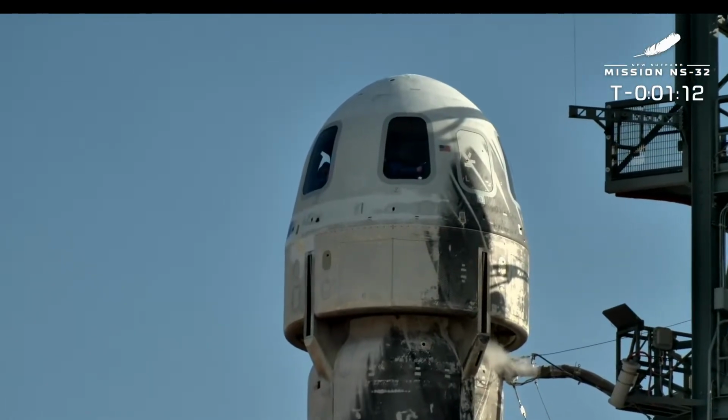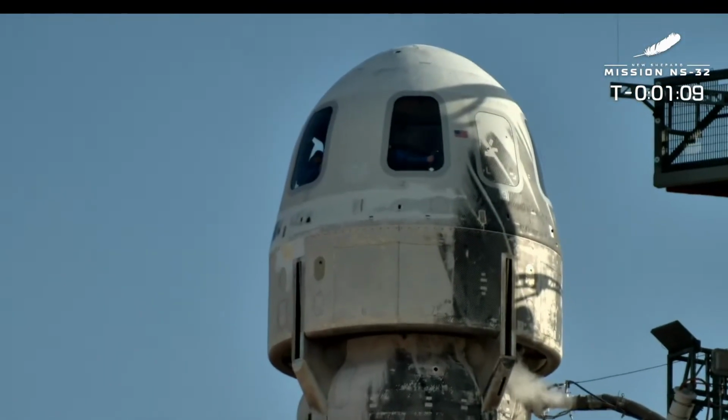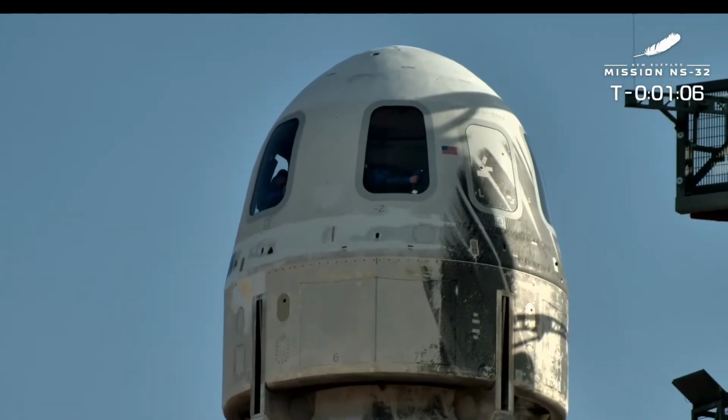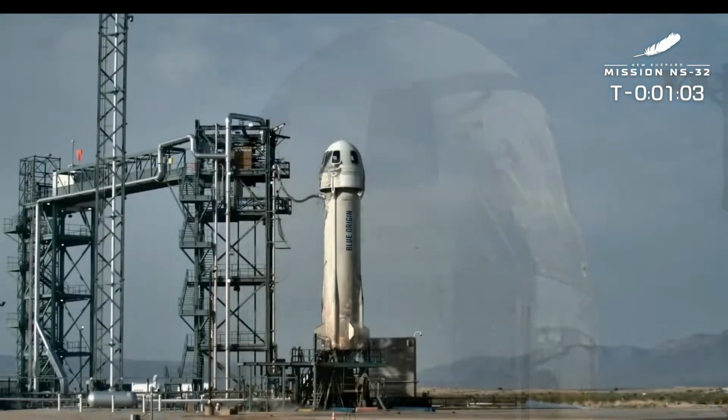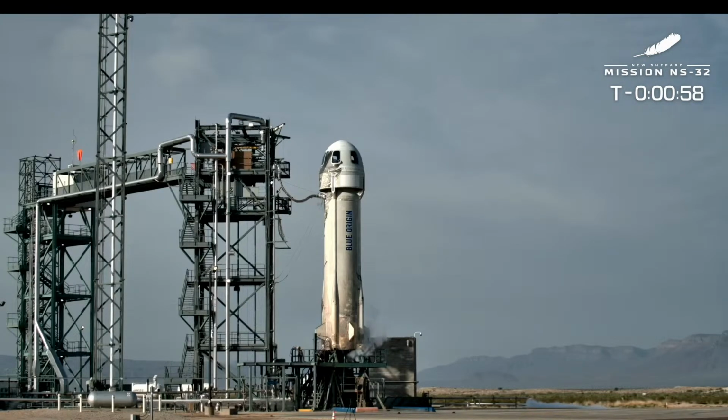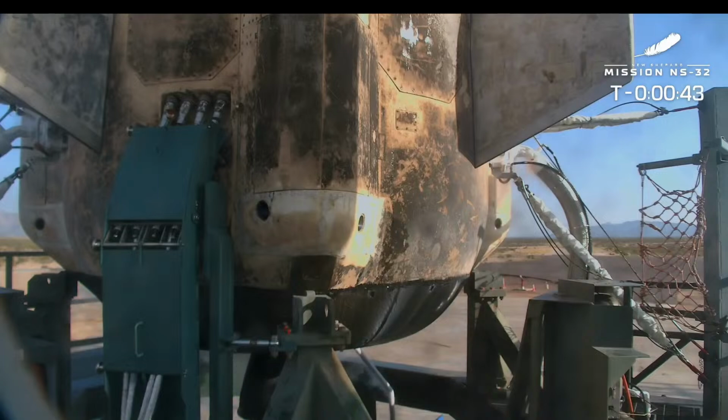Great shot of the capsule. You can see those fins right at the base. You can see there the engine nozzle gimbaling. Light pressures. Switch to onboard helium. You can see the complete boost rate of the boost.